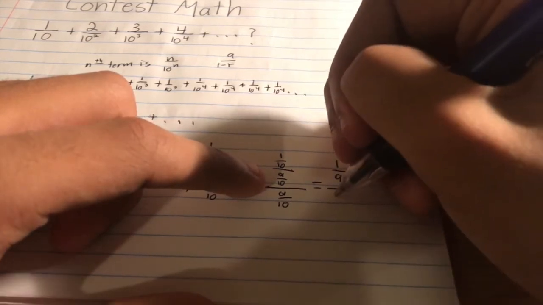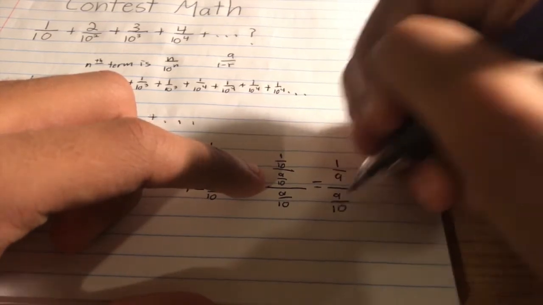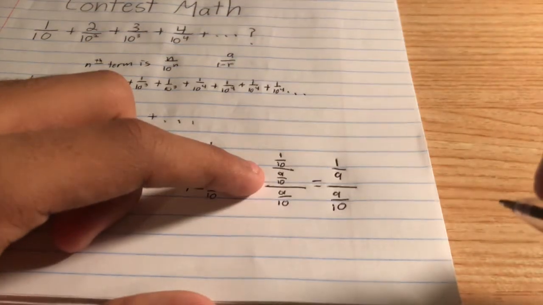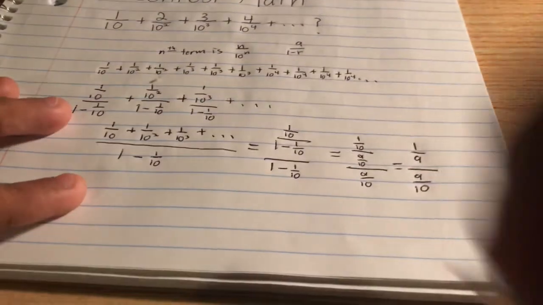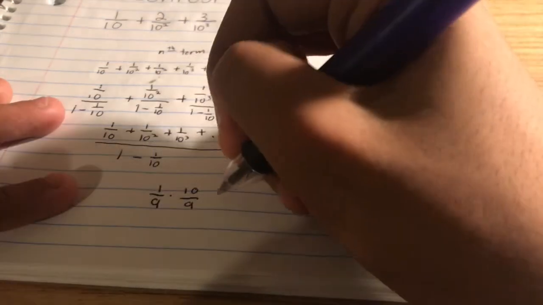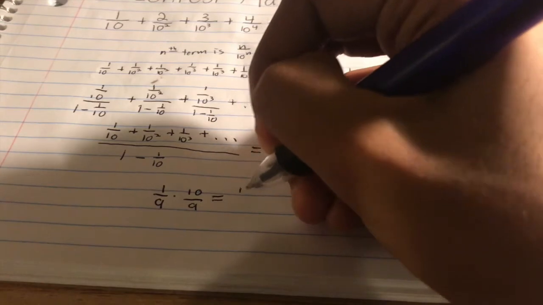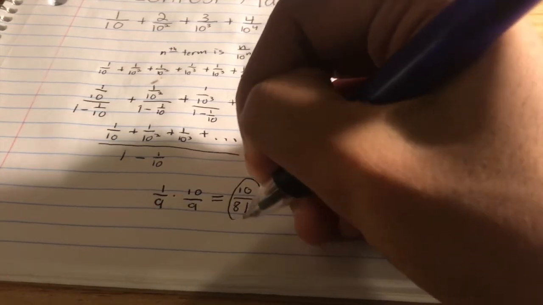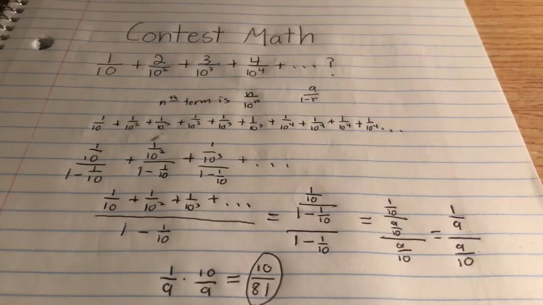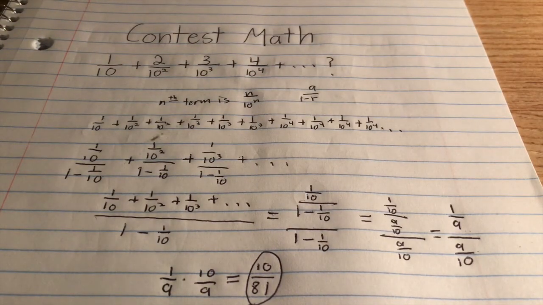And that's still divided by 9 over 10. So let's see. Well, one more step. 1/9 divided by 9/10 is the same thing as 1/9 times 10 over 9. Multiply the numerators together, multiply the denominators together. 10 over 81. Voila. Took a while, took a bit of logic, but we finally got it.